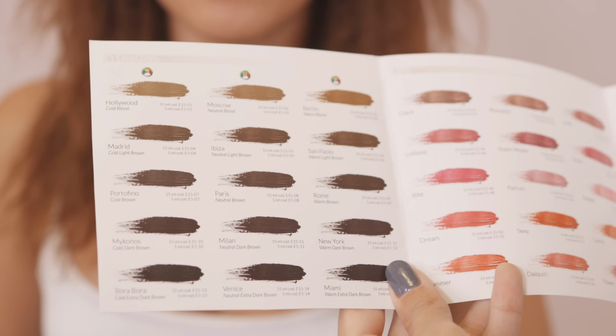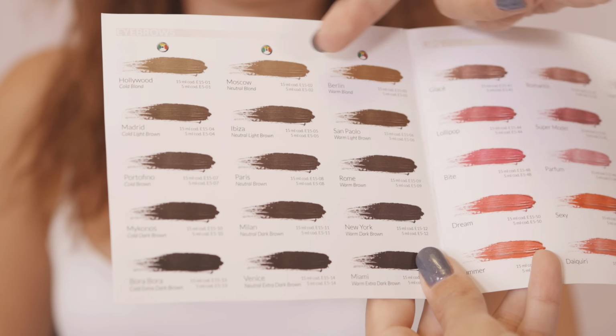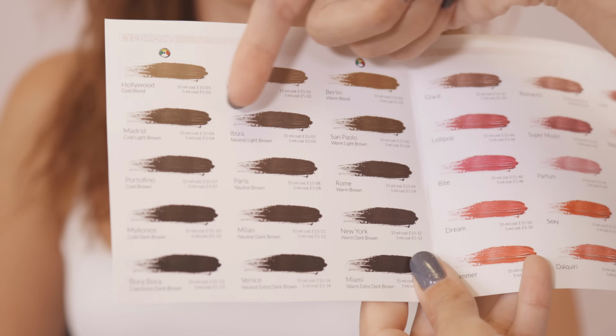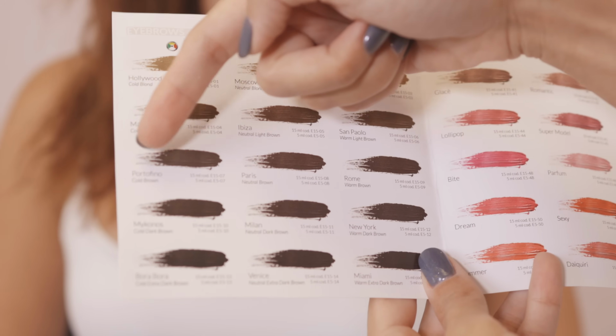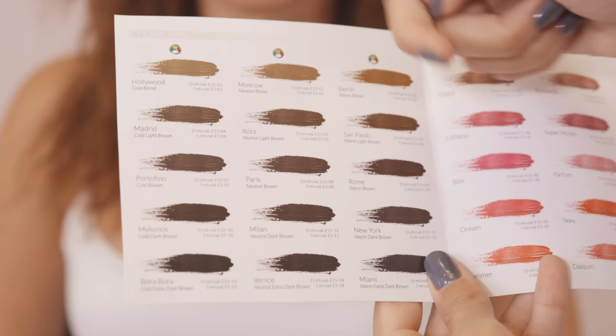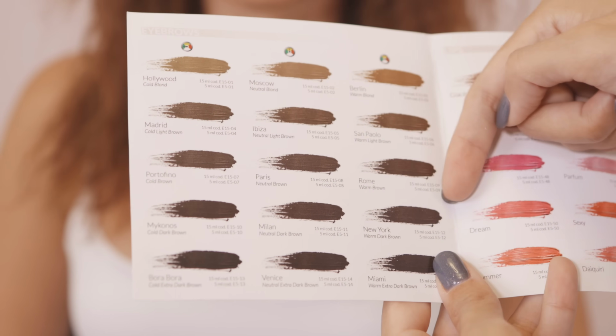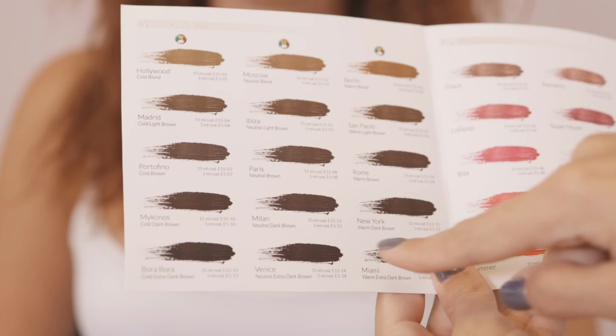Choosing the perfect Biotek eyebrow color is super easy. First of all, we have to identify the natural eyebrow color of our client. To do so, open the color chart and you will see that the colors are displayed from the lightest to the darkest, starting from blonde colors, light brown colors, dark brown colors, and extra dark brown colors.